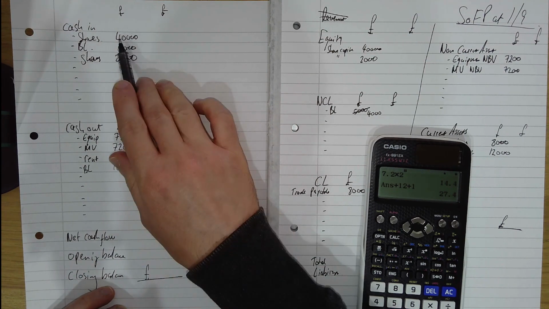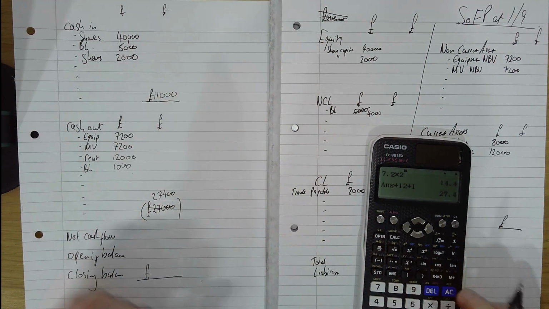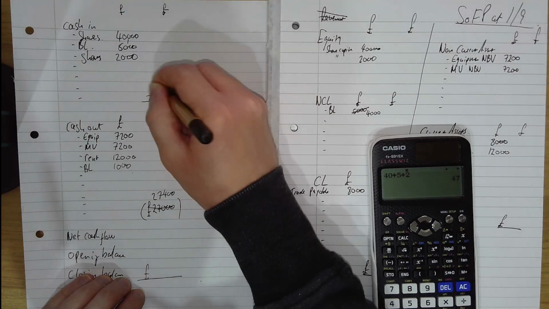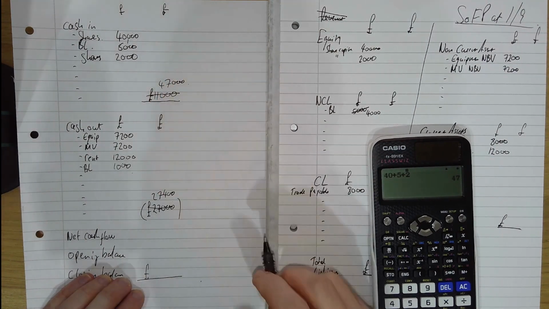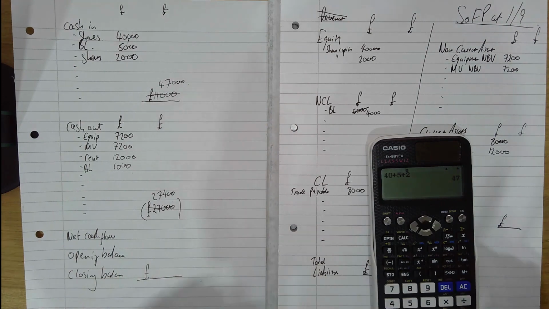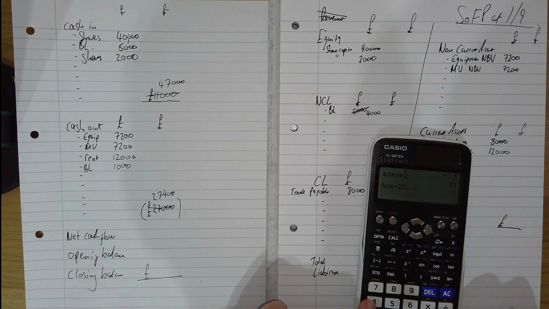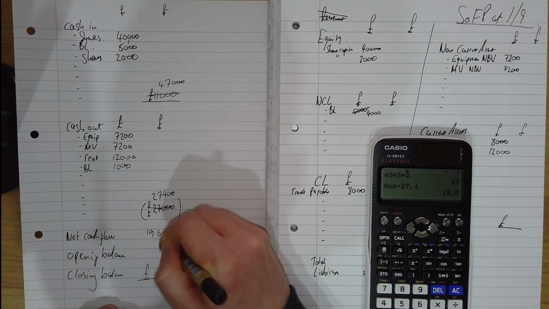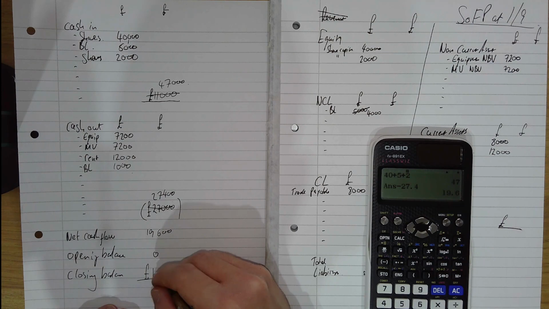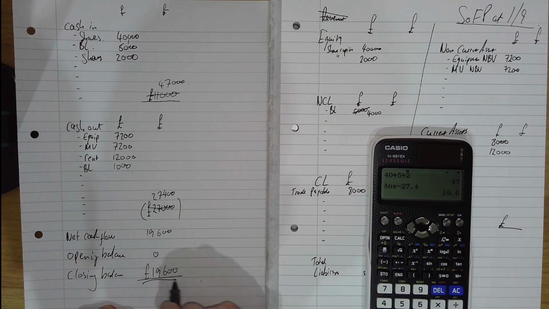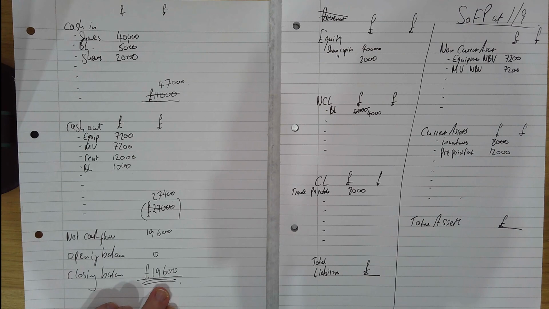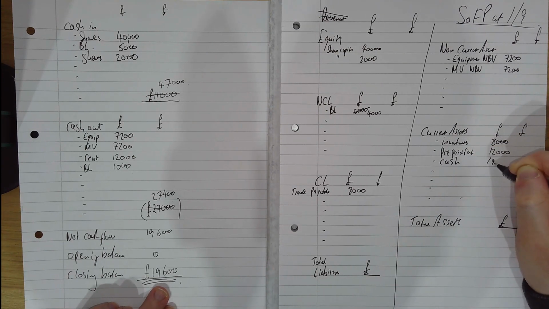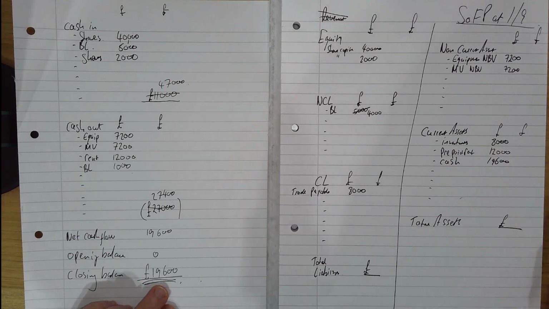27,400. I've just made a mistake here. This is 40,000. So that's going to be 40 plus 5 plus 2. So that's actually 47,000. Minus 27.4 gives 19.6. 19,600. No opening balance. Closing balance, £19,600. And that closing balance, £19,600, will be a current asset in cash, 19,600 on the statement of financial position.